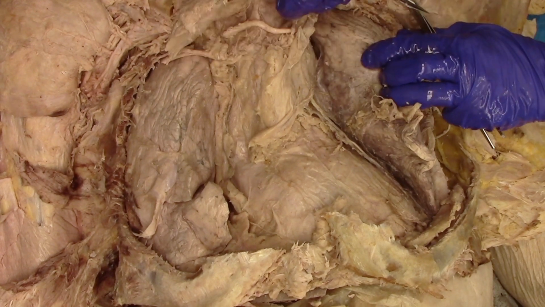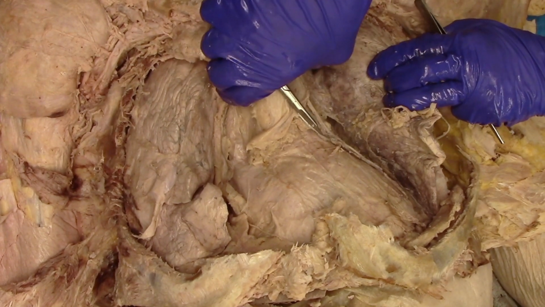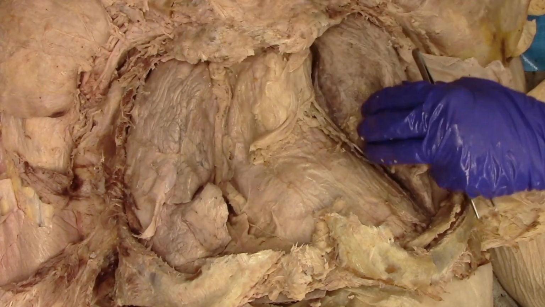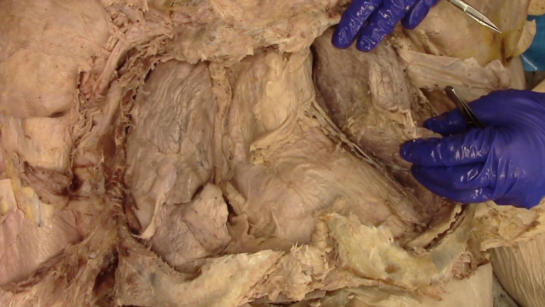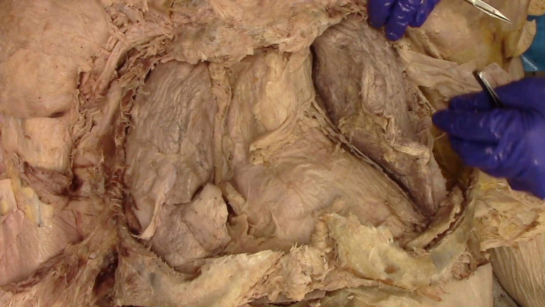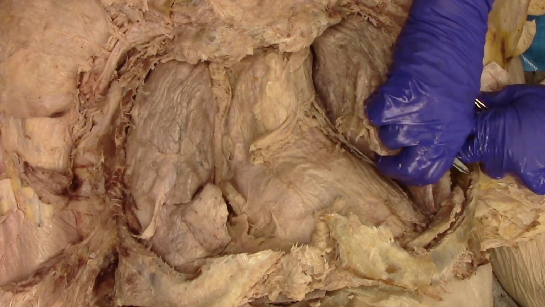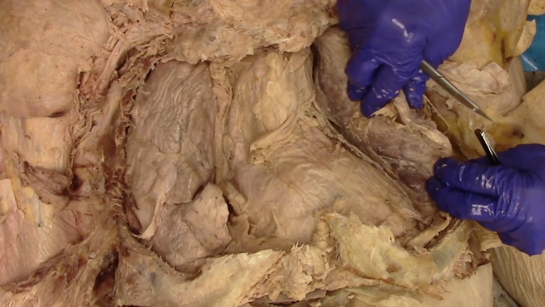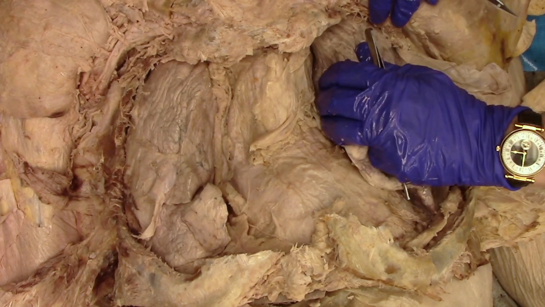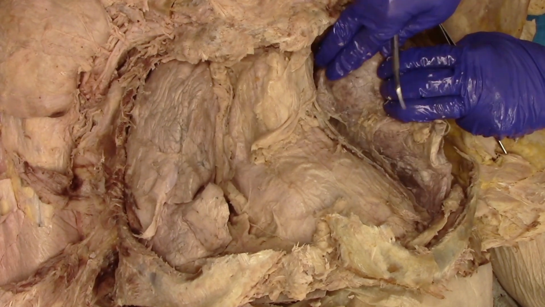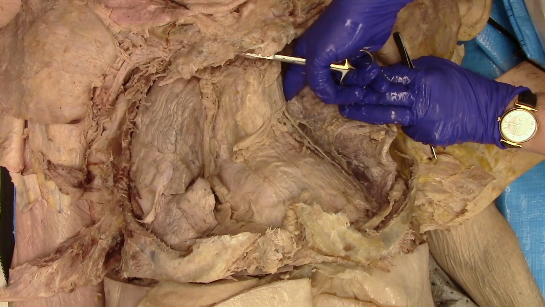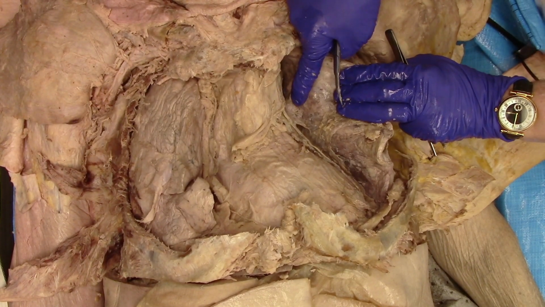The root of the lung is where all the business parts of the lung enter. What I'm looking at here is the upper lobe of the lung. The inferior lobe of the left lung is actually posterior, and it's hard to see at this point, but we'll see it once we take the lung out. So the root of the lung is approximately at this area that I'm pointing to now.